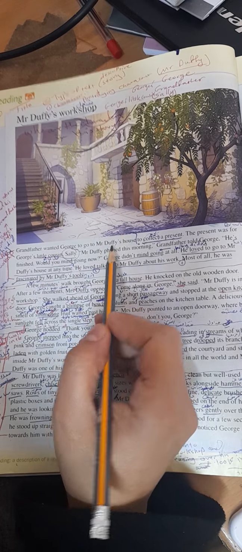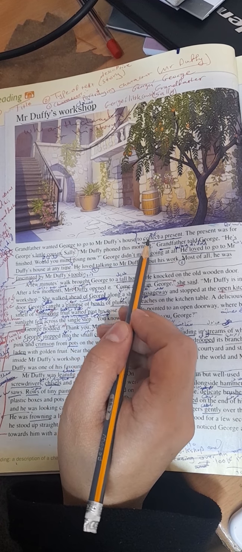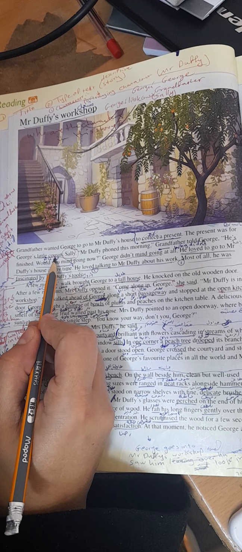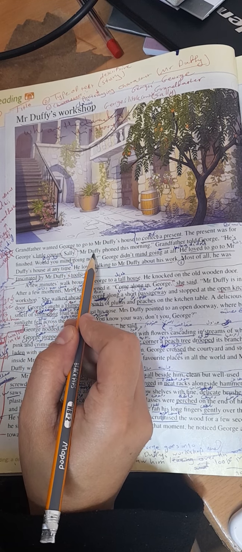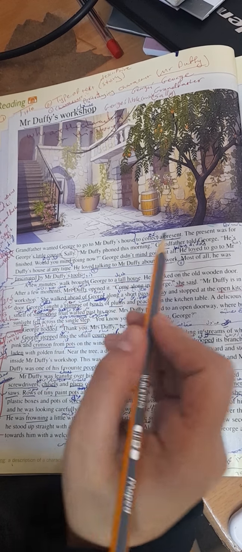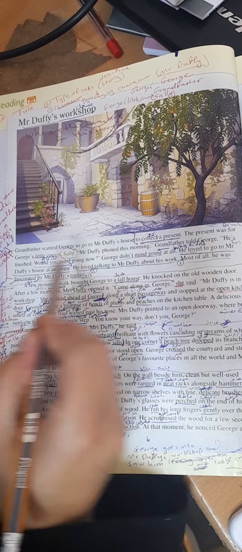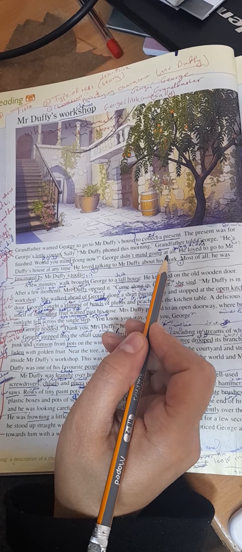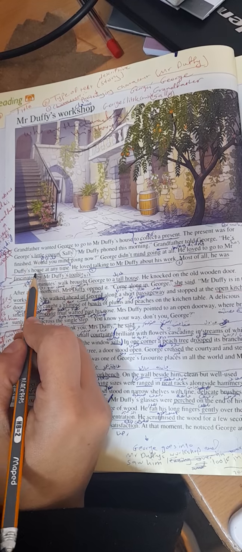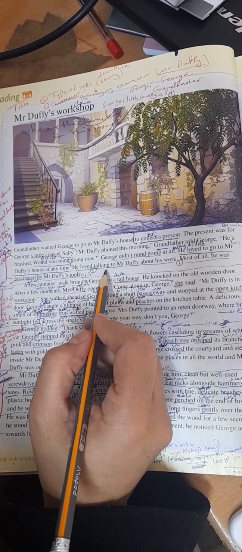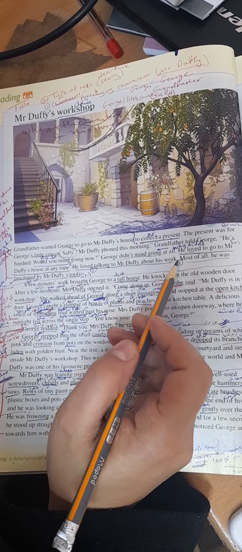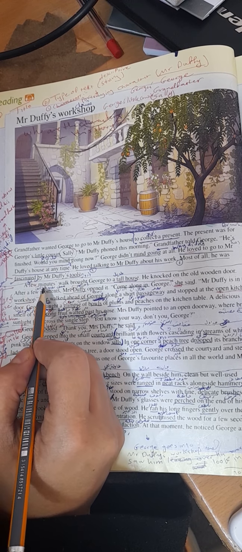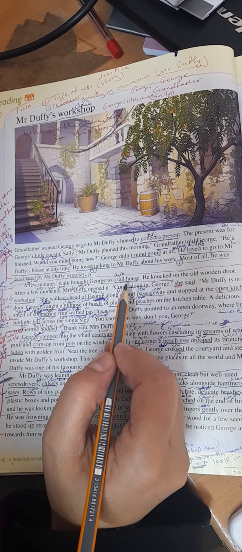Grandfather wanted George to go to Mr. Duffy's house to collect a present. The present was for George's little sonny, Sally. Mr. Duffy phoned this morning. Grandfather told George, he's finished. Would you mind going now? George didn't mind going at all. He loved to go to Mr. Duffy's house at any time. He loved talking to Mr. Duffy about his work. Most of all, he was fascinated by Mr. Duffy's tools. A few minutes' walk brought George to a tall house.